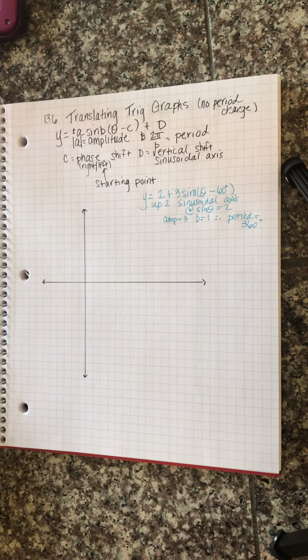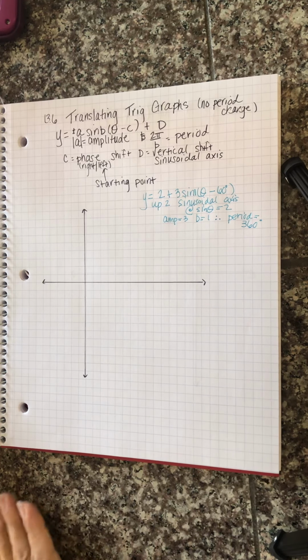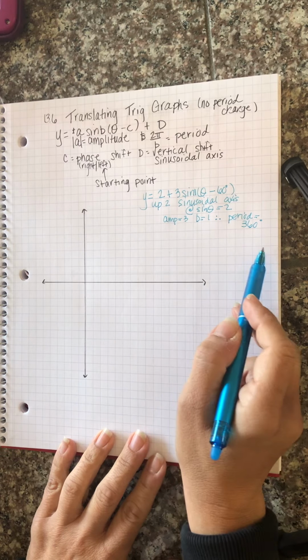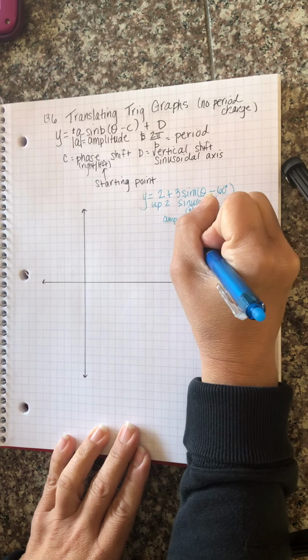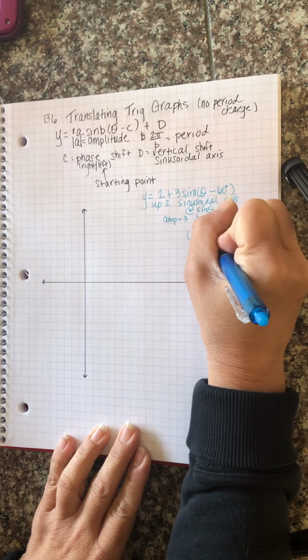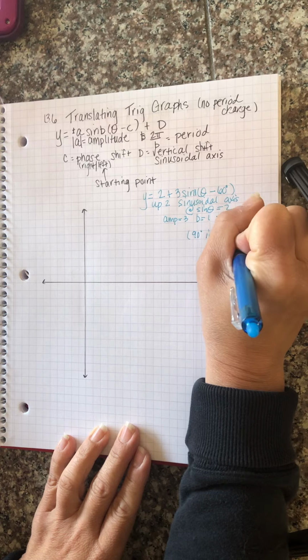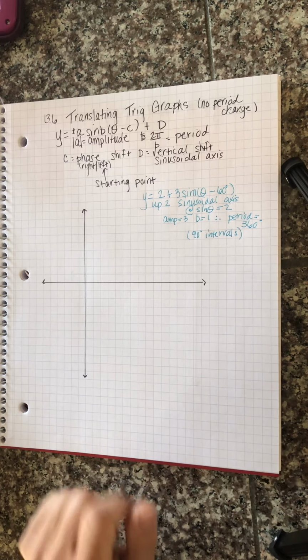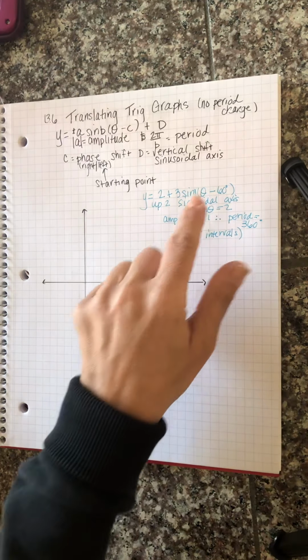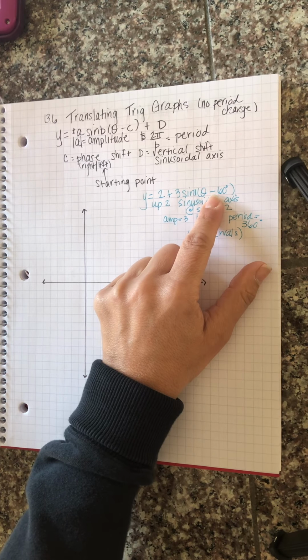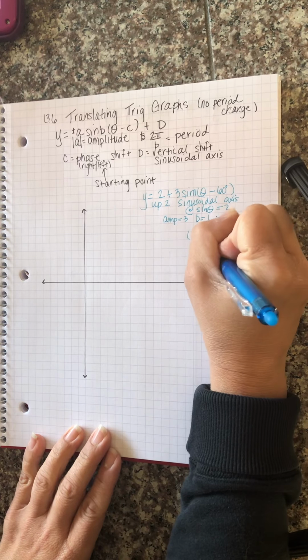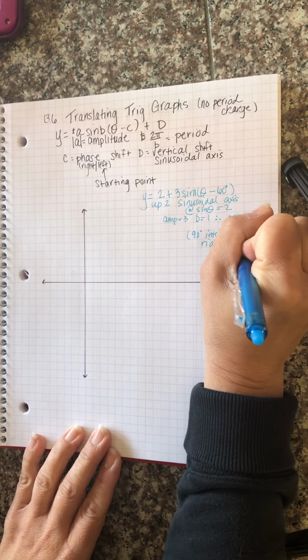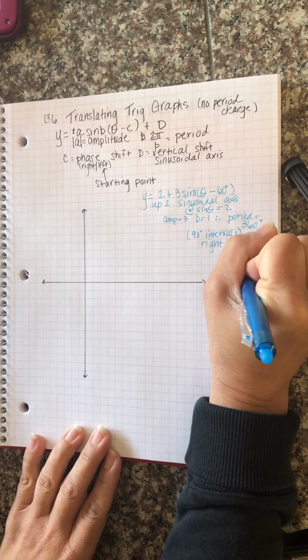I think it's helpful now if you determine what your intervals are, always divide by 4. There are 4 quadrants in the unit circle. So if the period is 360, each increment is going to be 90. And that matters because it matters on how I'm going to label my graph. And then what value of theta makes this 0? The answer to that is positive 60. So this is a shift right 60 degrees, and this is going to be where I start.